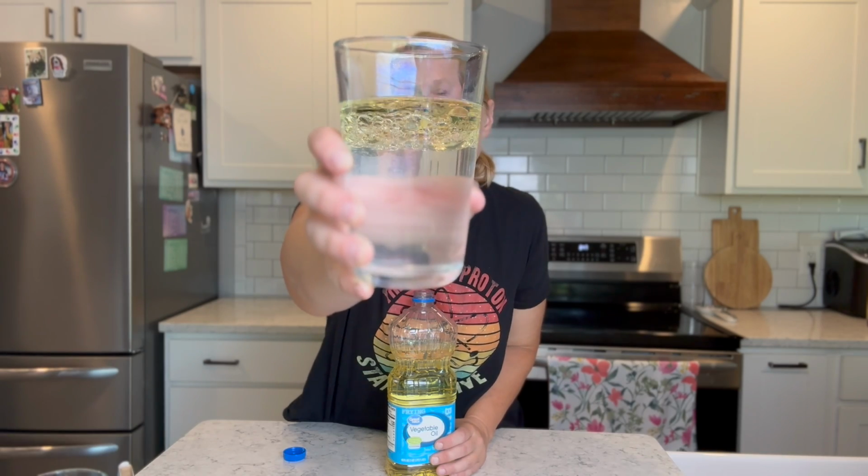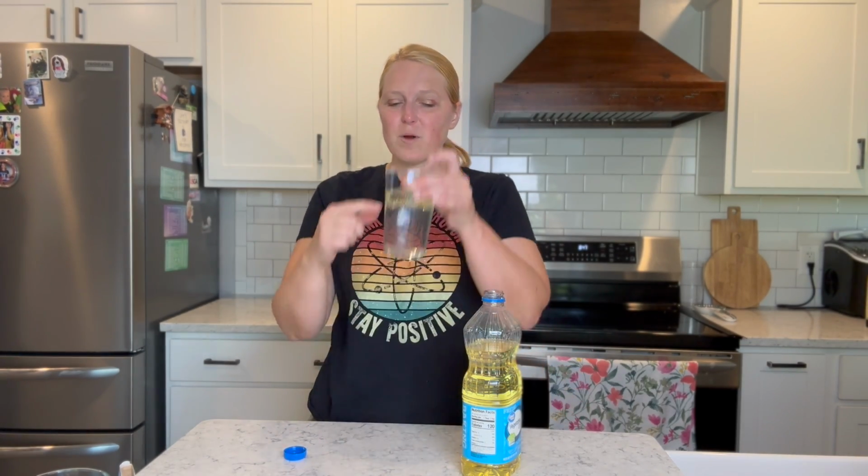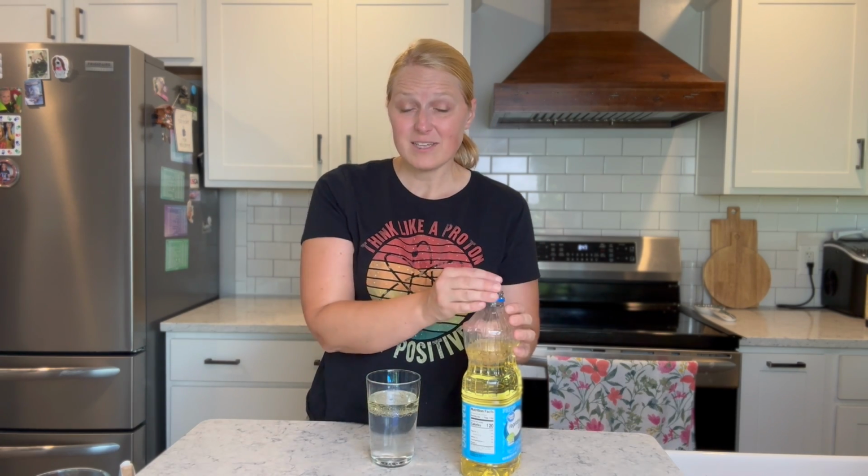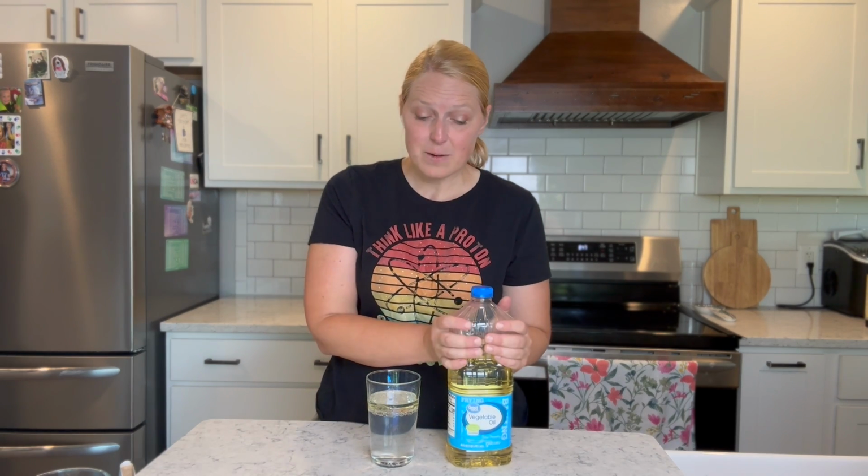So you can see that the oil separated almost immediately from the water and it's formed a layer on top of the water and the water is down below. Why does it do this? Well, water is polar and oil is not. It's non-polar. And in this case, opposites do not attract. Nonpolar molecules do not want to mix with polar molecules. That's why when you try to mix together oil and water, they will always want to separate. They just don't want to be around each other.